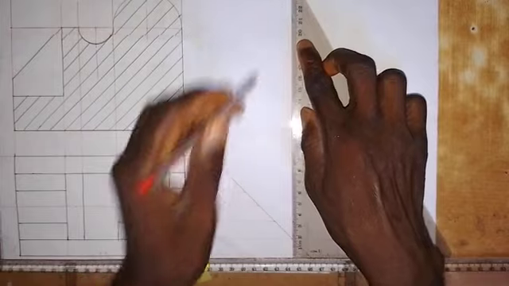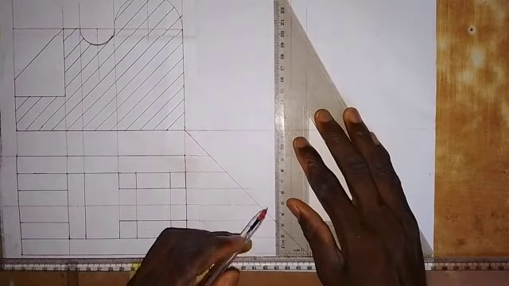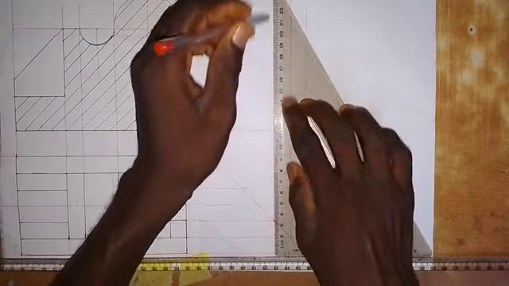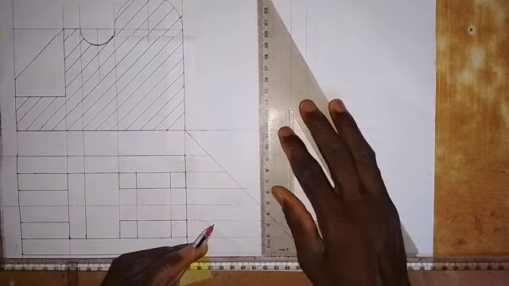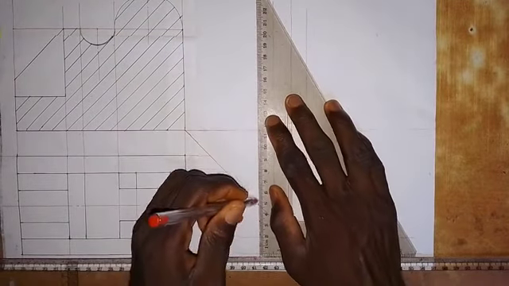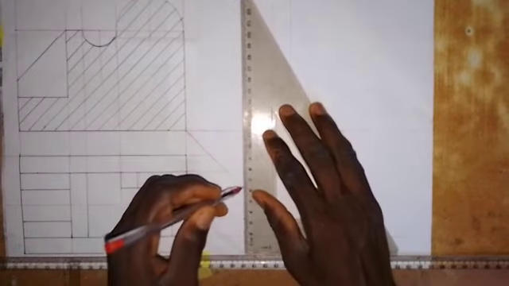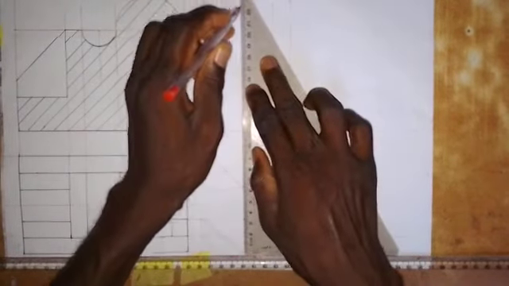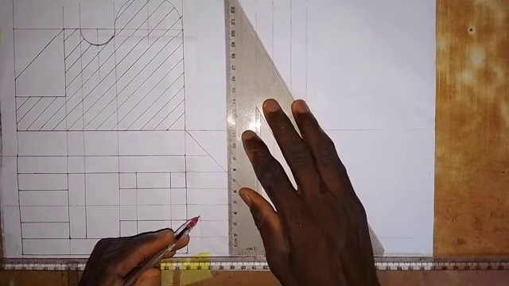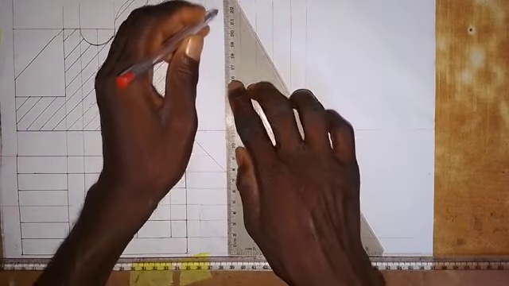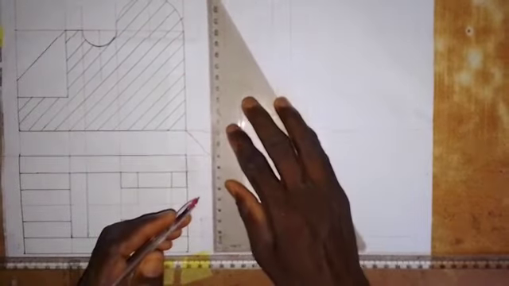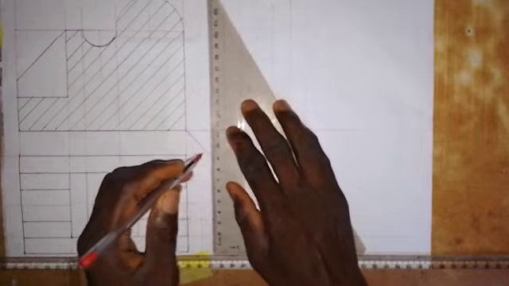Here also we draw a vertical line. Then here, and here, and here, and here, we draw vertical lines.